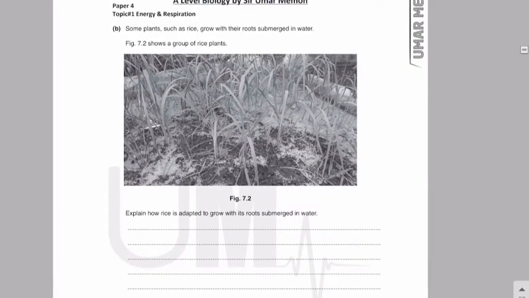Okay, let's move on to part B. Some plants, such as rice, grow with their roots submerged in water. Figure 7.2 shows a group of rice plants.